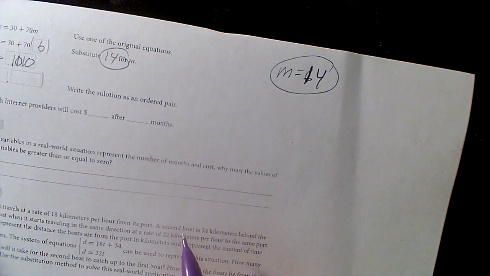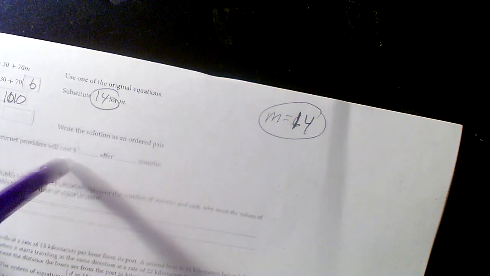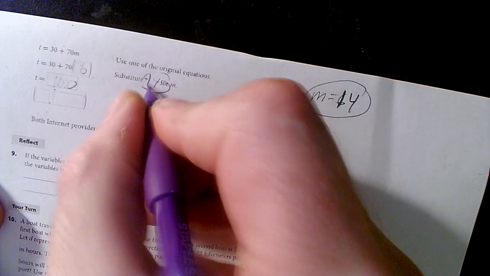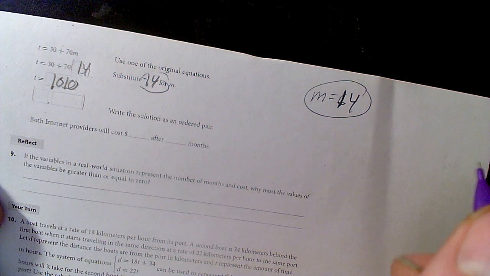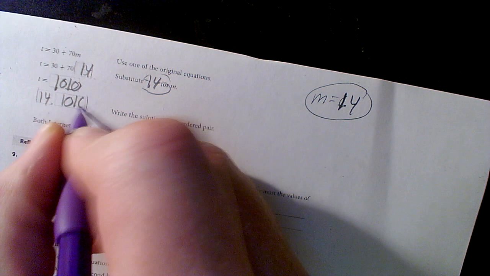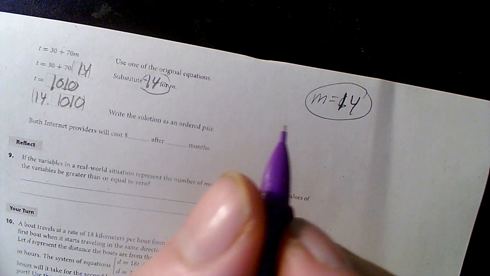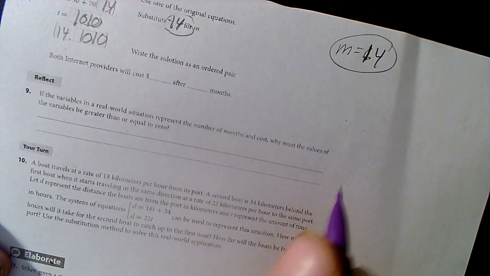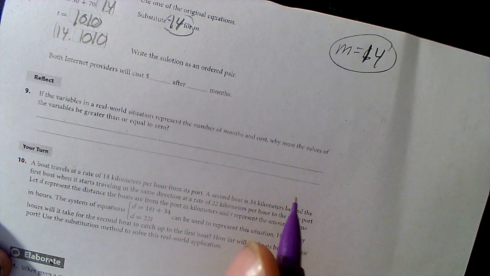No clue how I got that. So, what if I plug that 14 in? What if I come over here and say, hey, let's plug in 14. 70 times 14 plus 30 is 1,010. And my solution right now is going to be 14 months for a price of 1,010. And that really is about what it costs, over $1,000 a year, depending on where you go.